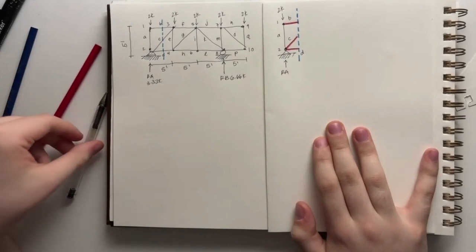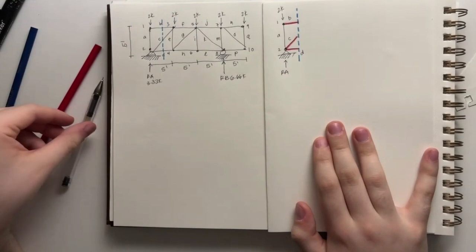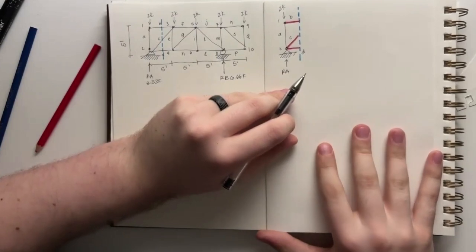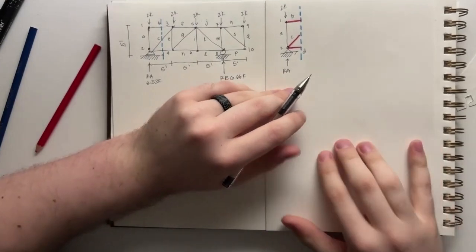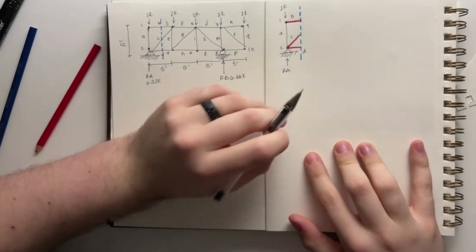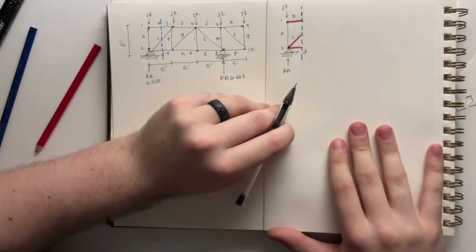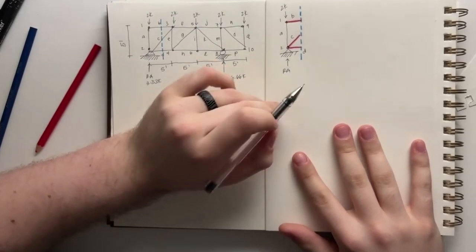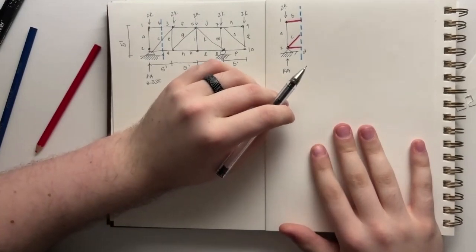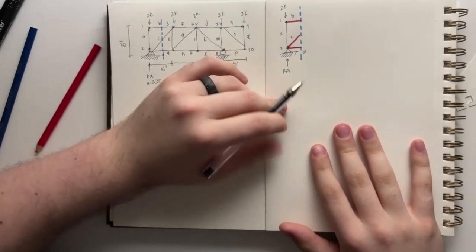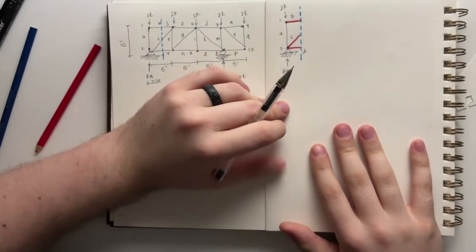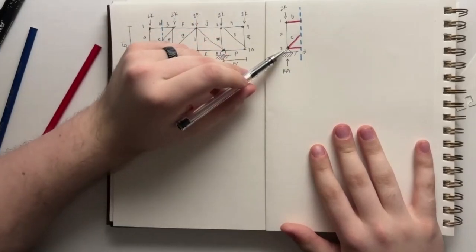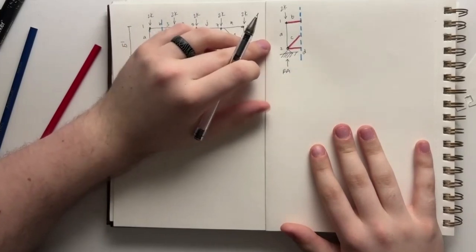Okay, and now what I want to do is I want to think about the sum of the moments to solve this. And when you're thinking about where to rotate around for the sum of the moments, I suggest that you always try to start with points that aren't going to involve the diagonal members because it gets a little bit trickier that way. So I need to find a point which doesn't have a moment including the diagonal members.